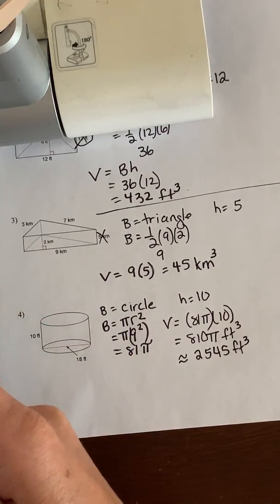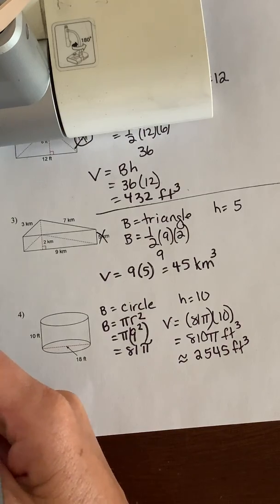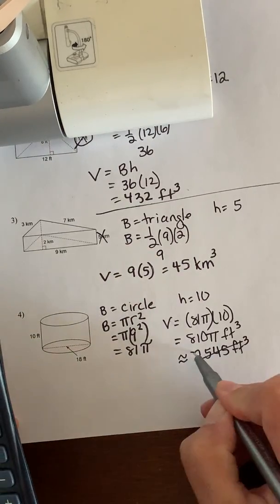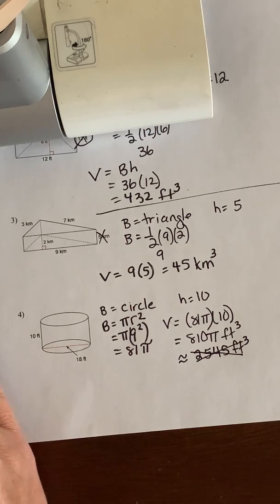Hit pause for a minute because my calculator is stuck on fixed, and I know that this is not going to be correct if I was trying to get it to round to the nearest hundredth. I just have to fix my calculator. Sorry. Okay, it should work now.